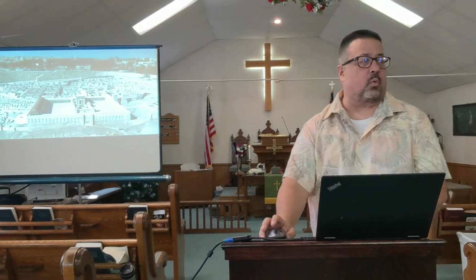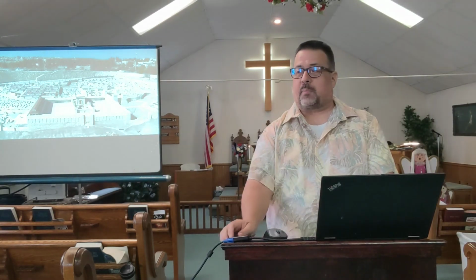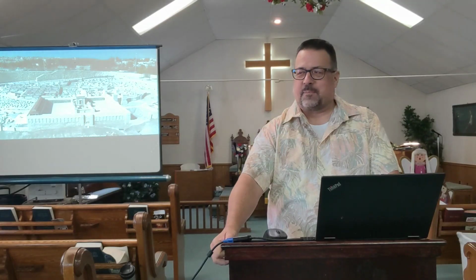This is the gate where Christ entered into the temple. The people were waving palm branches, Palm Sunday, what I'm thinking of, when Christ came into the temple from the Mount of Olives in the triumphal entry.